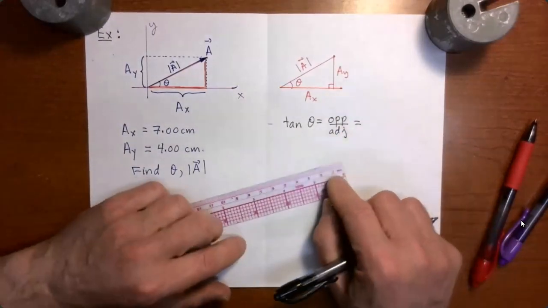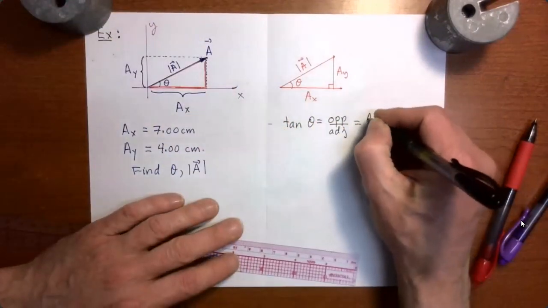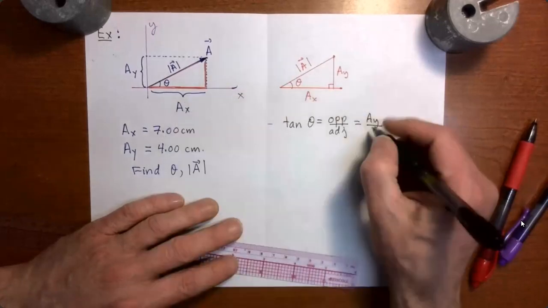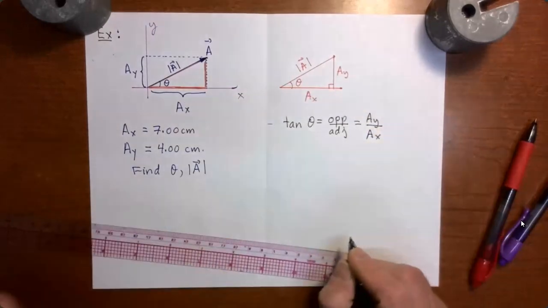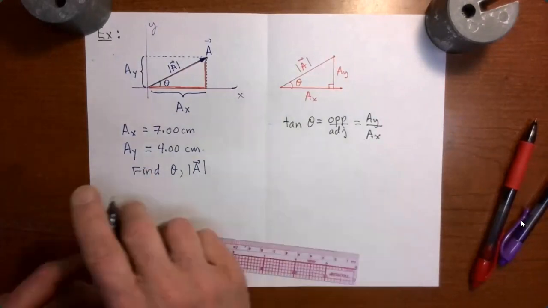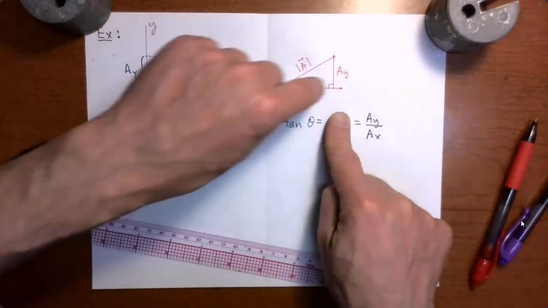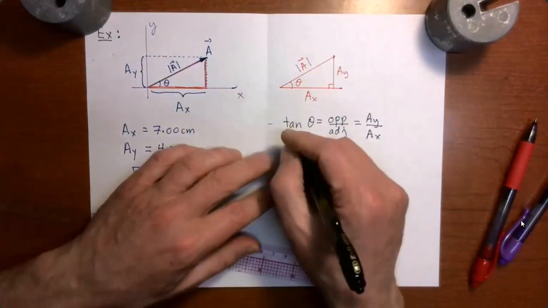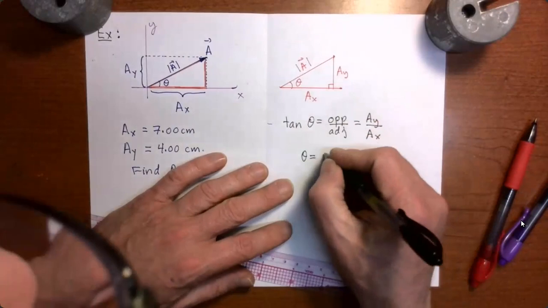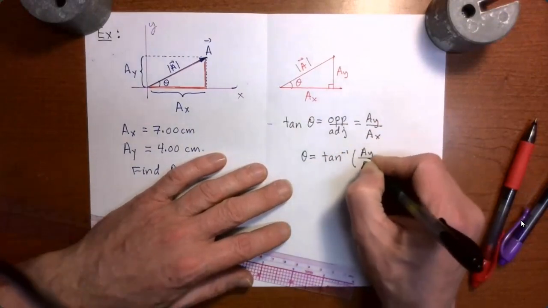Okay, the length of the opposite side is the same as the y component of the vector. The length of the adjacent side is the same as the x component of the vector. Okay, so to solve for theta, you can just cover up that part in the middle there, and then take the inverse tangent of both sides of this. Taking the inverse tangent of tangent just gives me the angle theta. Over here, I have taken the inverse tangent of Ay over Ax.